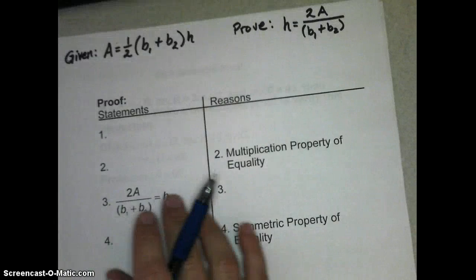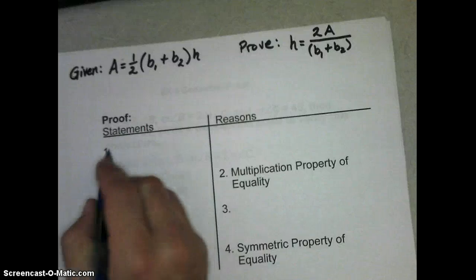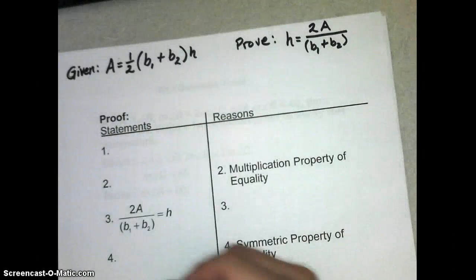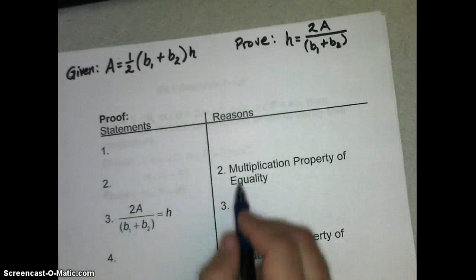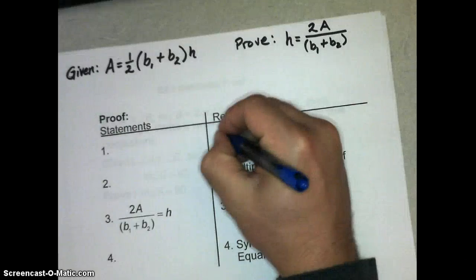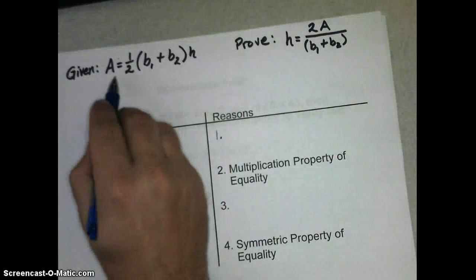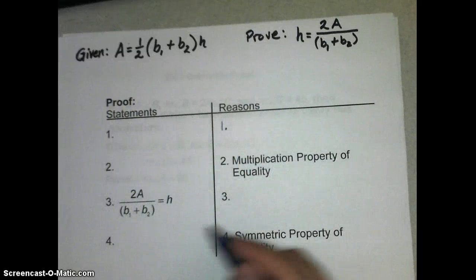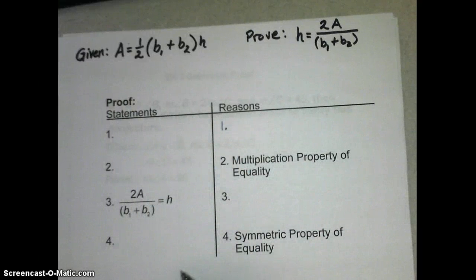And so you need to set your proof up like this. Write a column for your statements, a column for your reasons, and that's been given to you in the notes, and we just need to fill out the appropriate things. These 3 statements are missing, and these 2 reasons are missing. And so we need to start with this and get to this. Why don't you take a minute to try and fill in these blanks with what needs to go where, and check your answer.